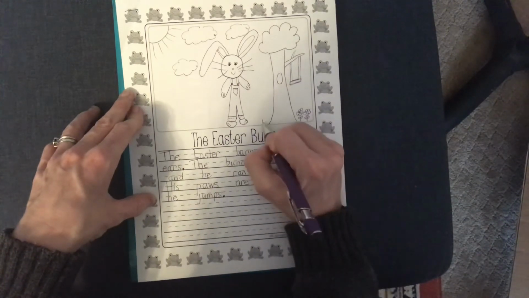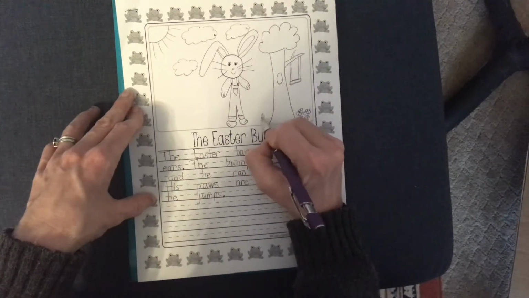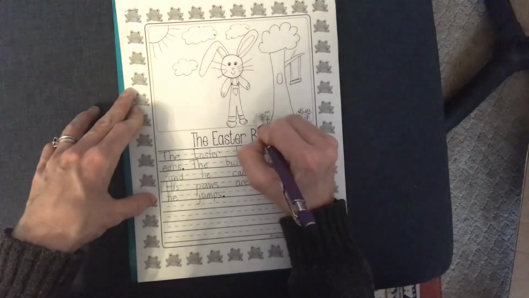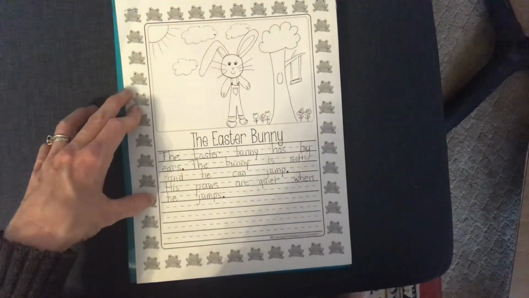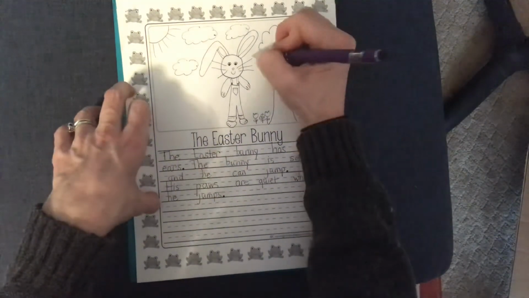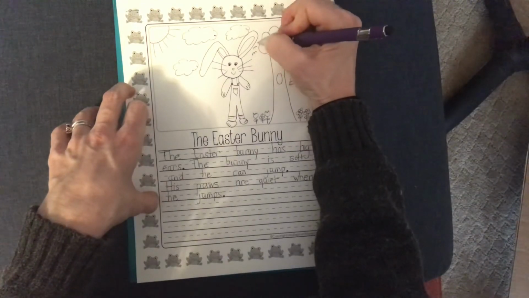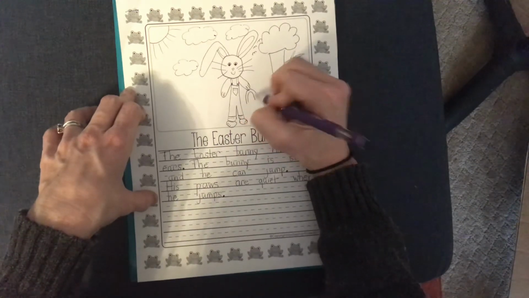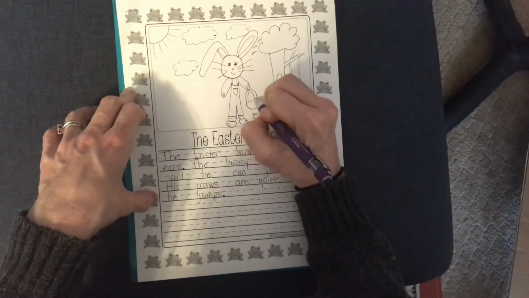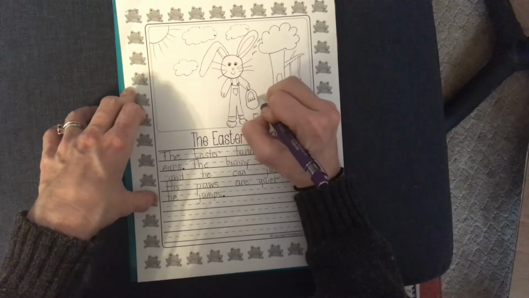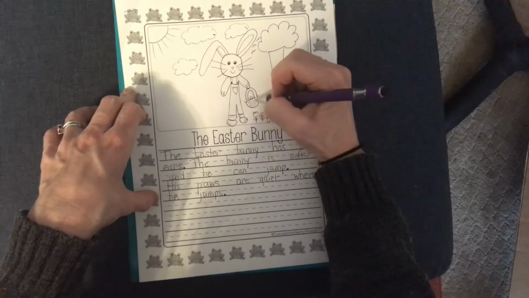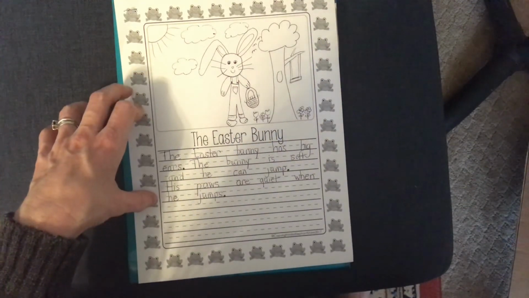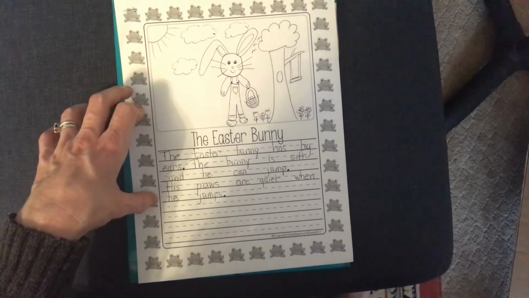I'm going to draw more flowers on the other side of the tree. This flower is going to be different. This kind of looks like a tulip. Okay, I've got flowers. Maybe I want to draw some birds in the sky flying far away. Maybe I want him to hold an Easter basket. What else could I add to my drawing? What else could you add to your drawing?